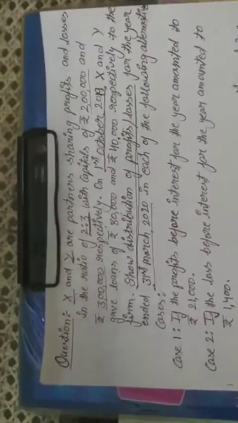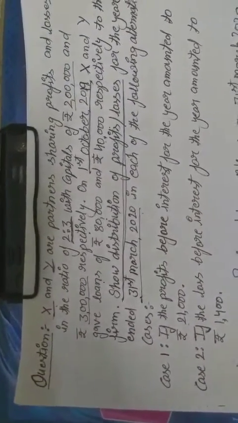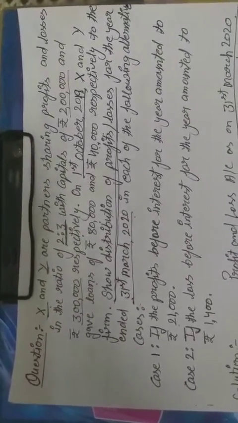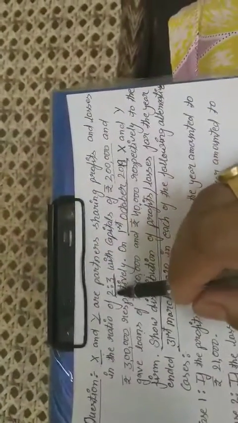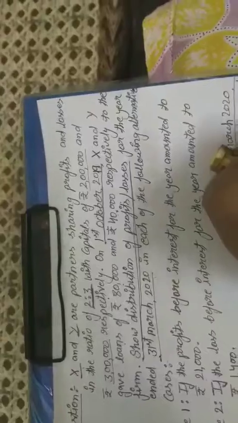Is there any appropriation related to profit to the partner? No, there is no other appropriation and no other distribution of profit, but only this profit of 17,400 we have to distribute among the partners in the ratio 2:3.